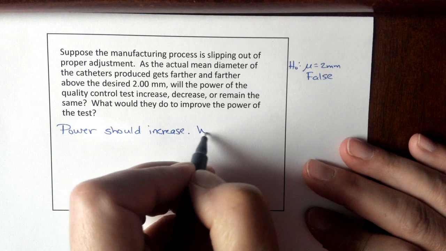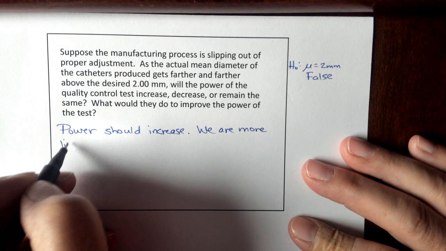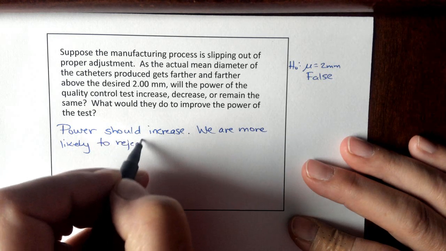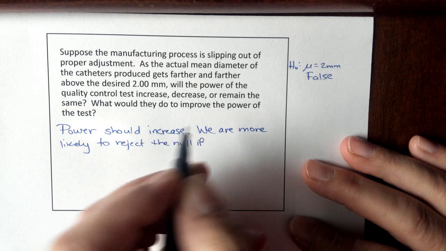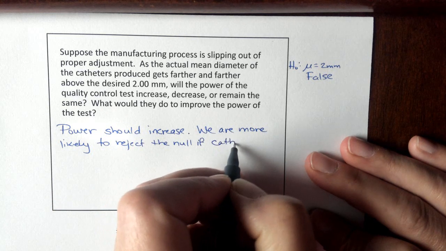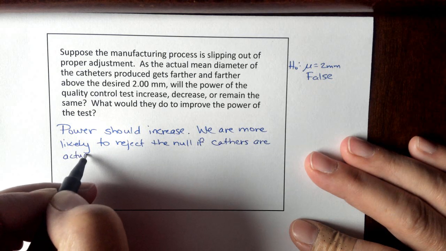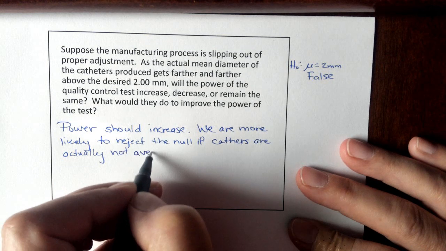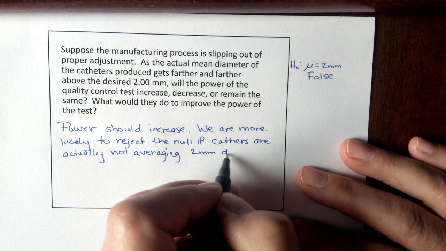Okay, we are more likely to reject the null if catheters are actually not averaging 2 millimeter diameters.